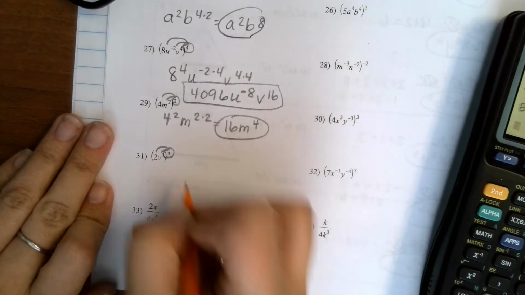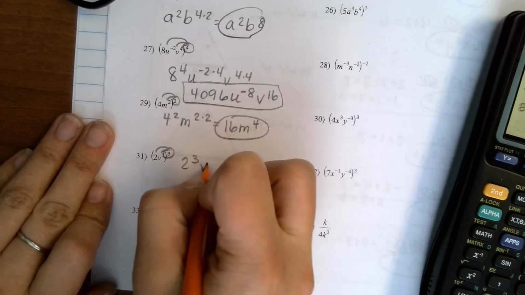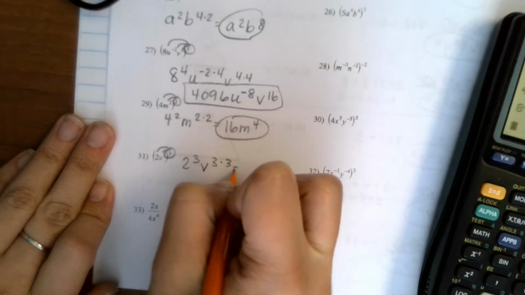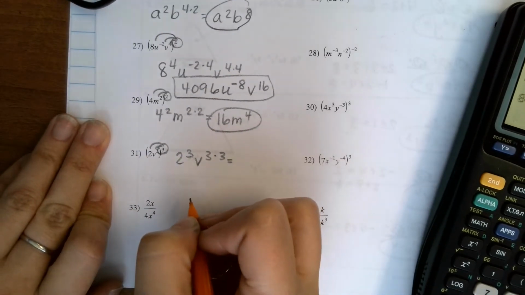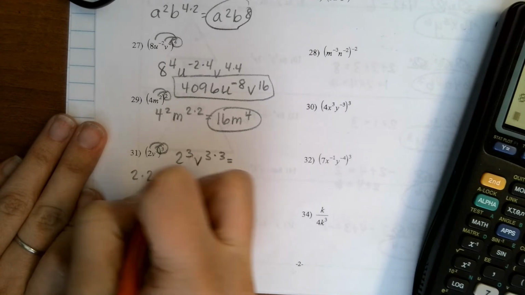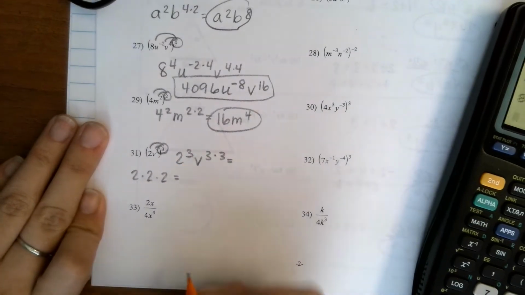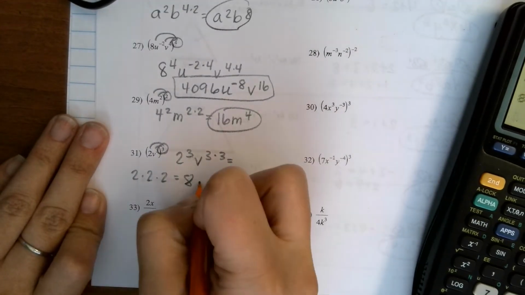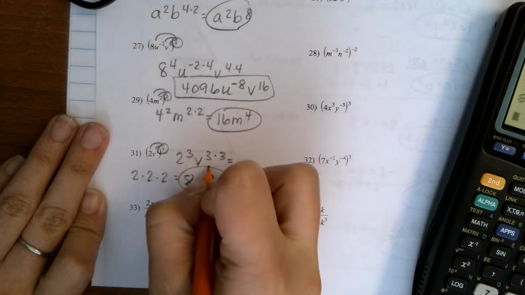The 3 gets given to the 2 and to the v. 2 to the 3rd power is not 6. 2 to the 3rd power is 2 times 2 times 2, which is 8. V to the 9th power when I multiply 3 times 3.